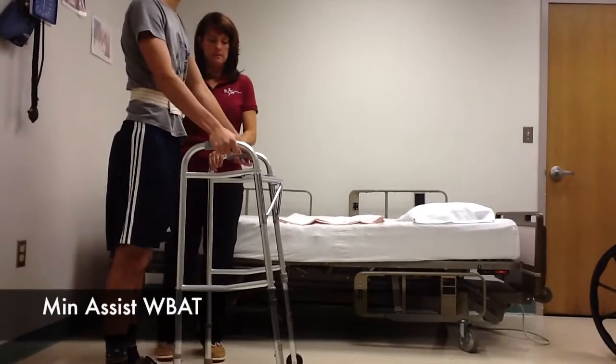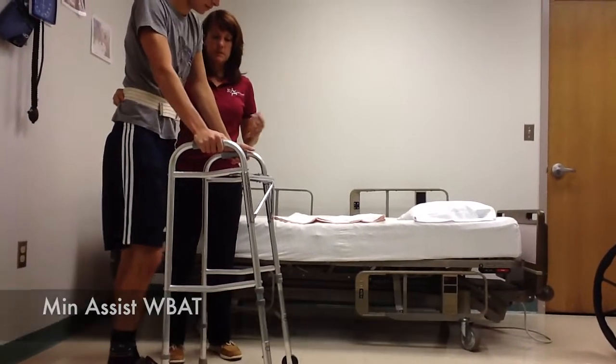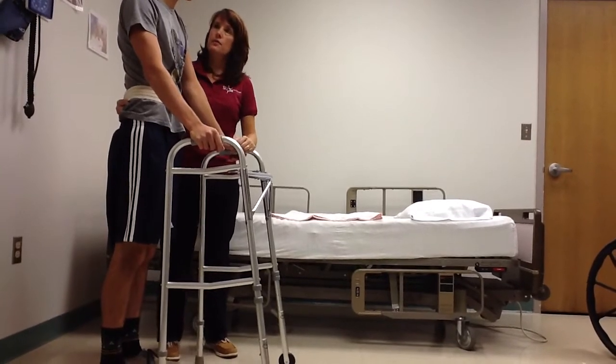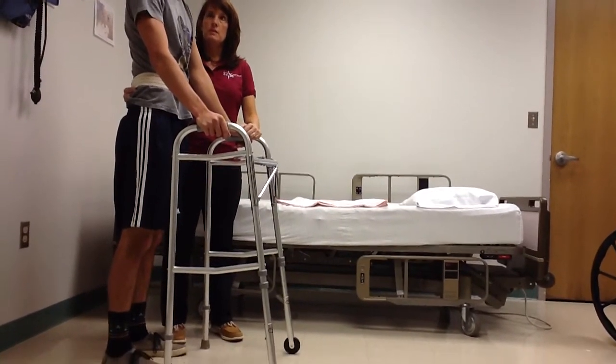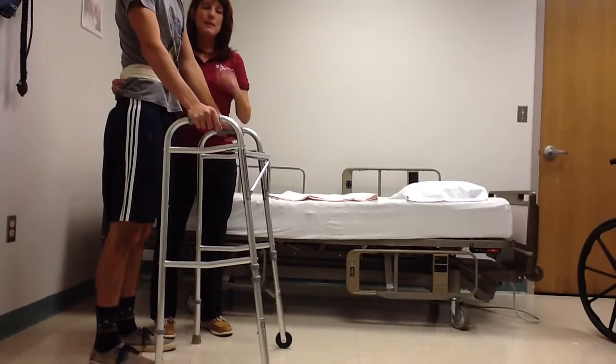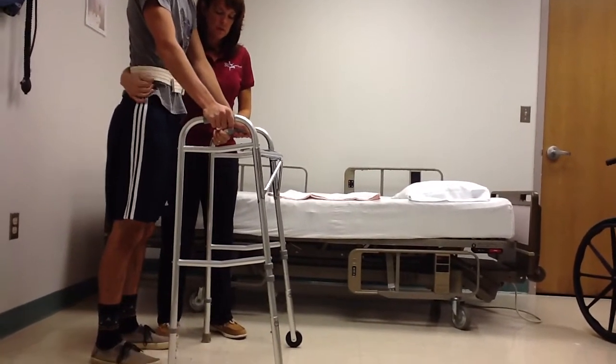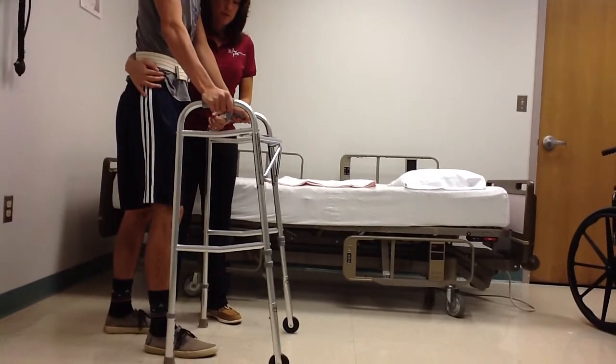When gait training with a walker, the physical therapist needs to make sure they give the patient appropriate cues. Here the patient is to be weight bearing as tolerated, which means the patient can place as much weight as they can in the lower extremity. Keep in mind the mechanics of the walker, the height of the walker.